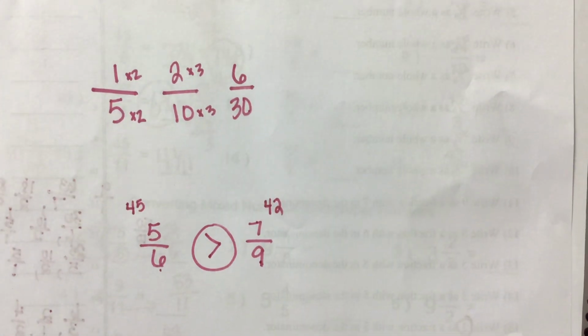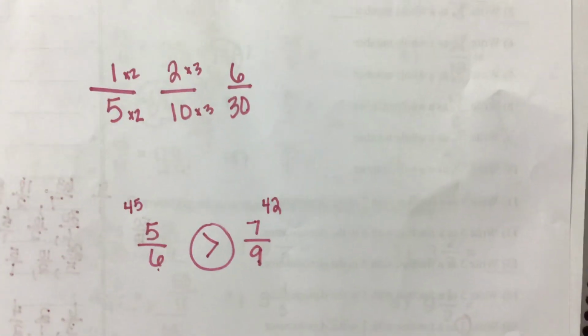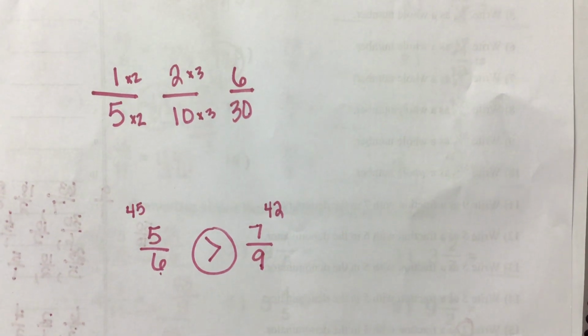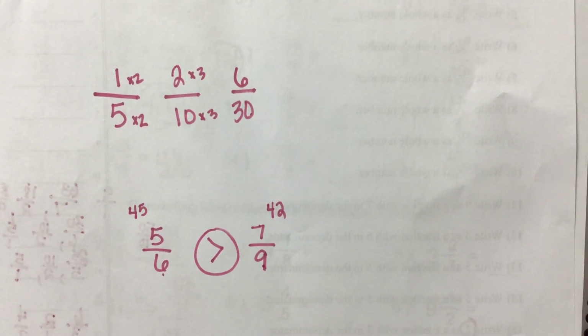And I like what Callie said. How do I know it's bigger? Everyone say it. It's closer to one whole. Can I say I used the butterfly strategy? No. Can I say I cross multiplied? No. So how do I know it's bigger? It's closer to one whole. Okay, I am going to now pass back your test.